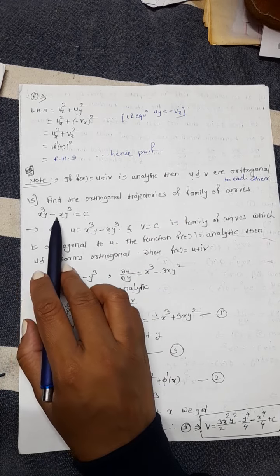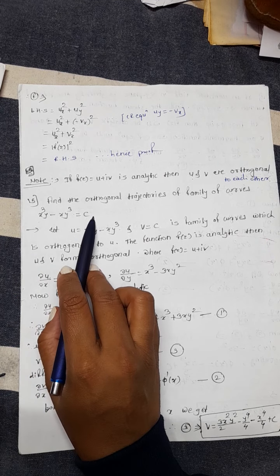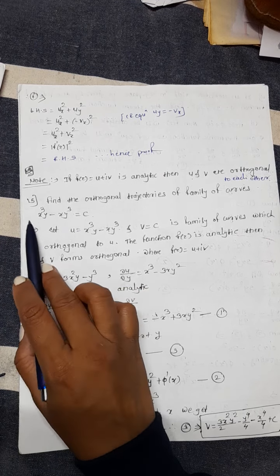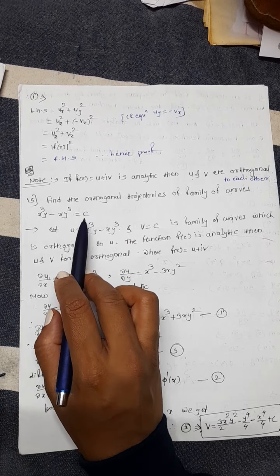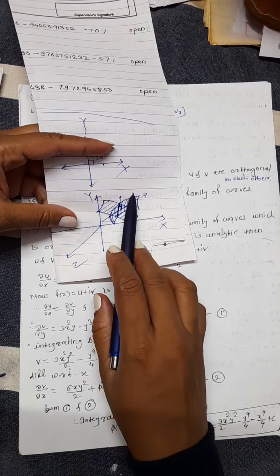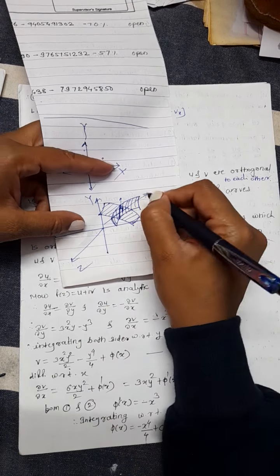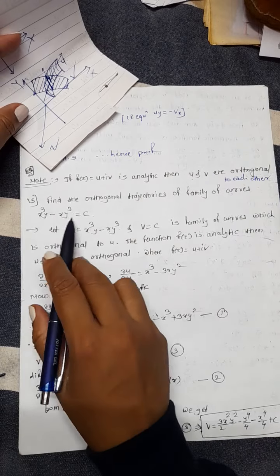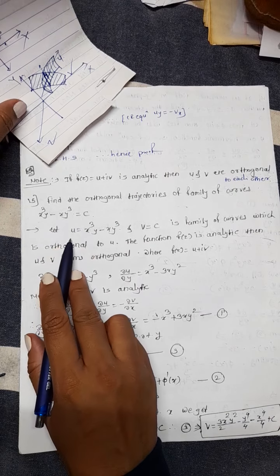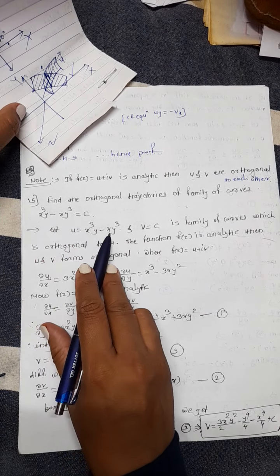Trajectories are nothing but curves, so orthogonal curves means orthogonal trajectories; it is a synonym for curve. Find the orthogonal trajectories of the family of curves x cube y minus xy cube is equal to c. Now this is one given curve. We have to find these two curves: one curve is u, the other curve is v. One curve is given, suppose that is u. Let u is equal to x cube y minus xy cube.